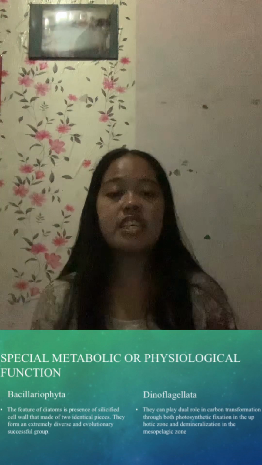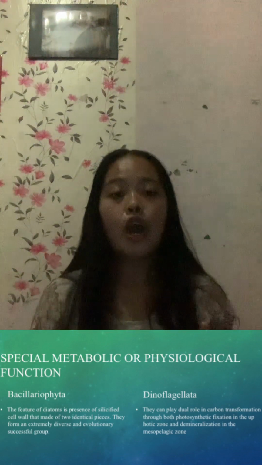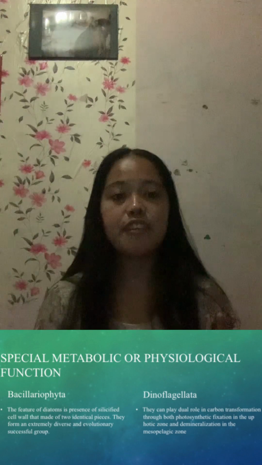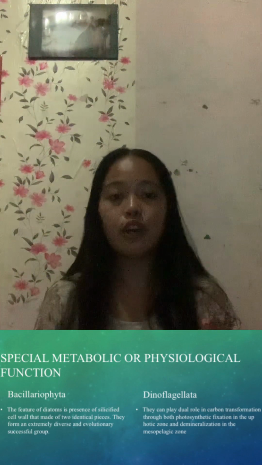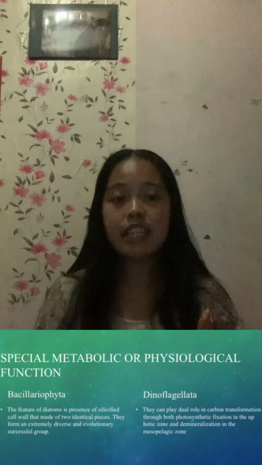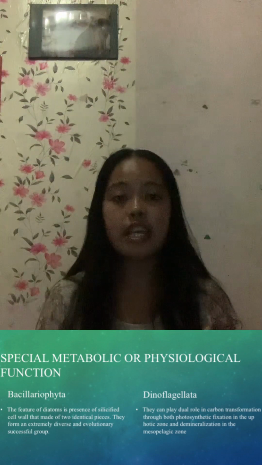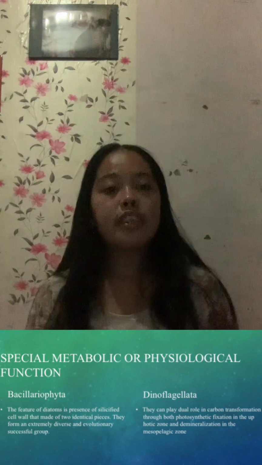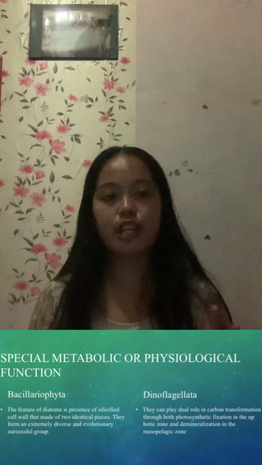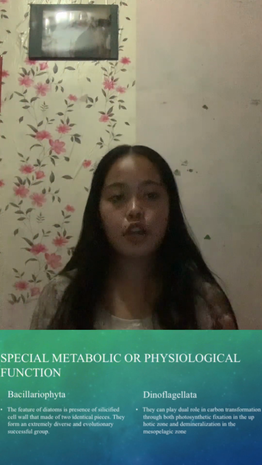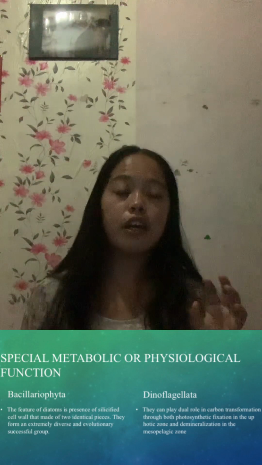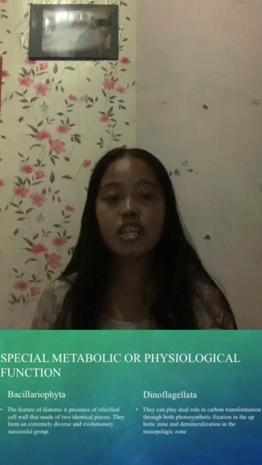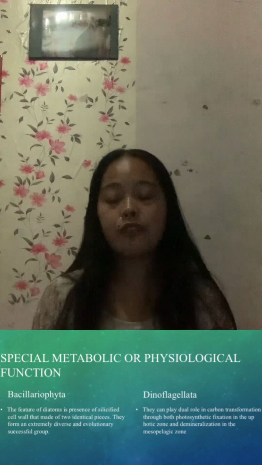The Bacillariophyta, a feature of diatoms, is to present a silicified cell wall that is made of two identical halves. They form an extremely diverse and evolutionarily successful group. Then the Dinoflagellata can play a dual role in carbon transformation, through both photosynthetic fixation in the euphotic zone and demineralization in the mesopelagic zone.